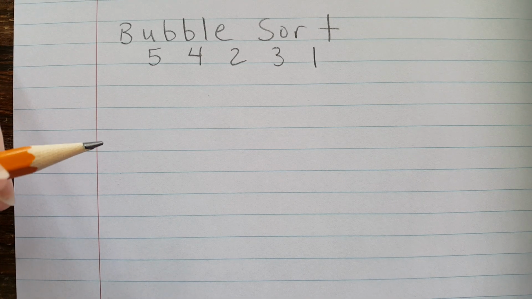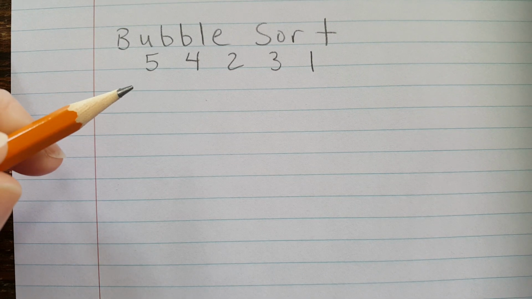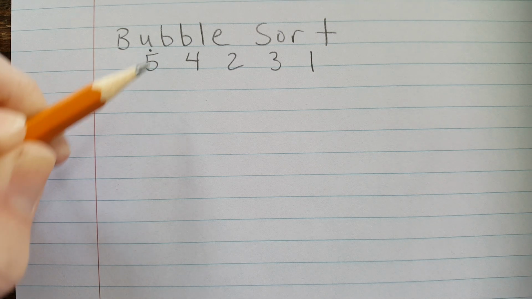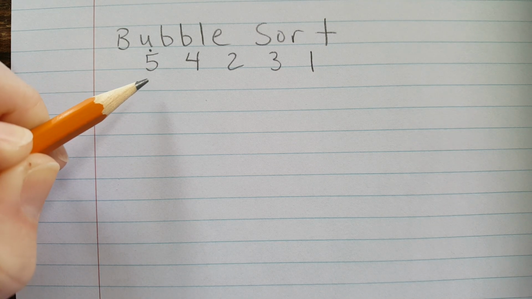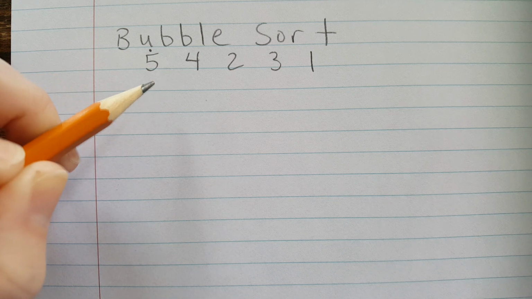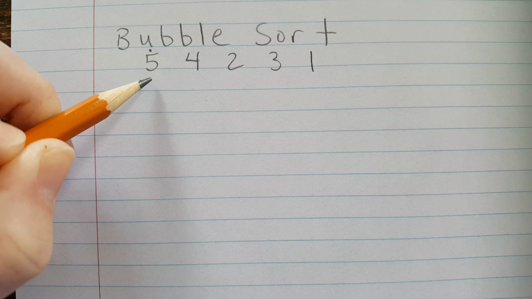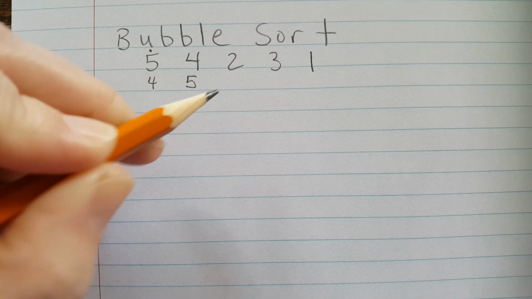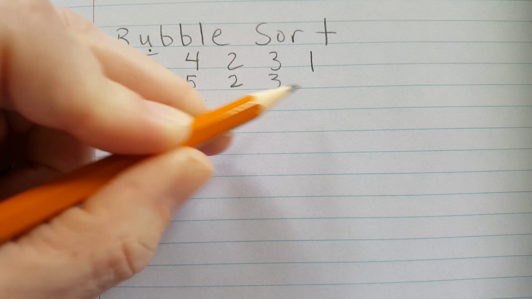To bubble sort, we need to start on the left-hand side, and we're going to compare pairs of items. So I like to put a little dot above the pairs that I'm comparing. So right now I'm going to be comparing 5 and 4. And 5 and 4 are out of order, so I'm going to swap them. And once I've swapped them, I just copy everything else down.